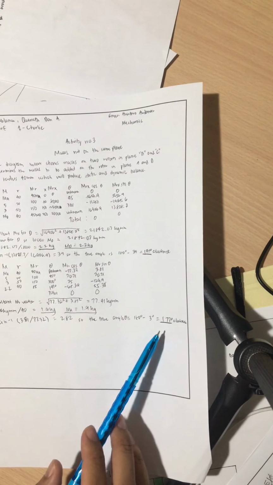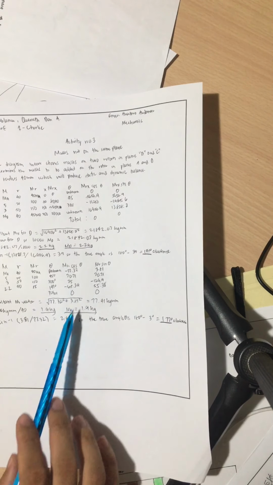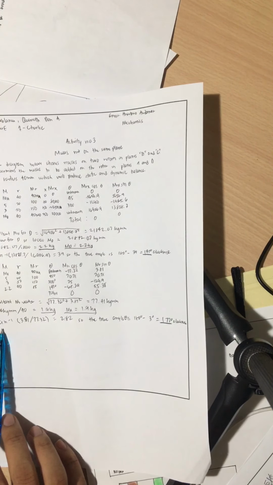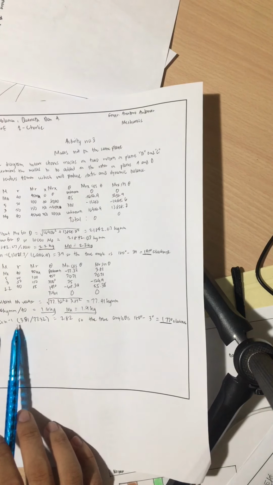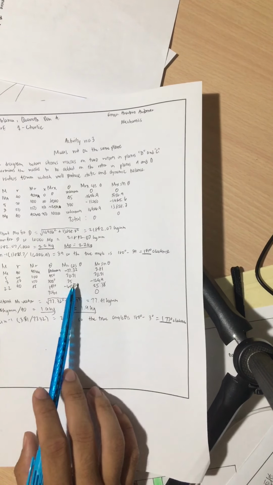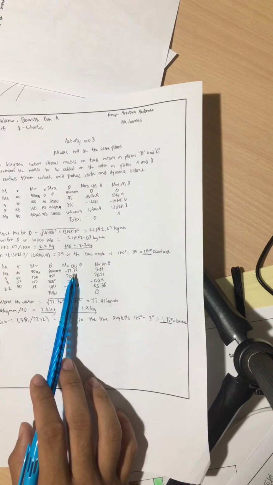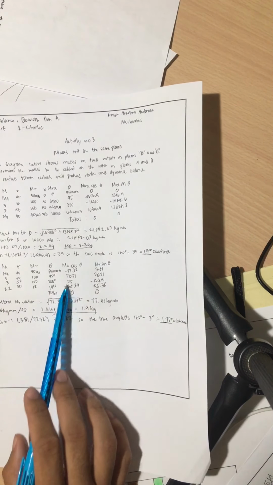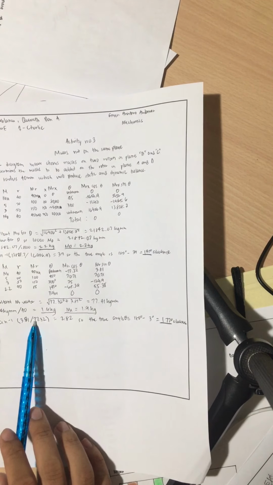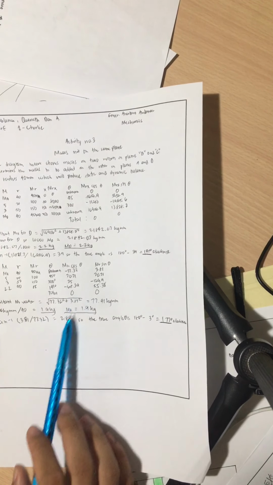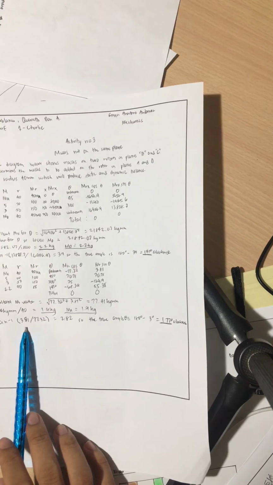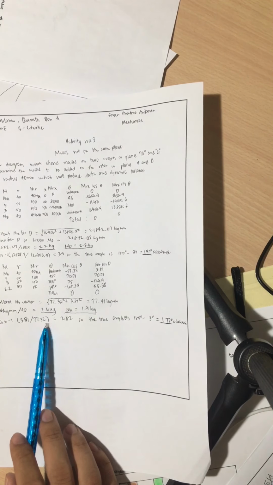In getting the angle for A, we take the tangent inverse of 3.81 divided by 77.32. We make it positive in writing here.